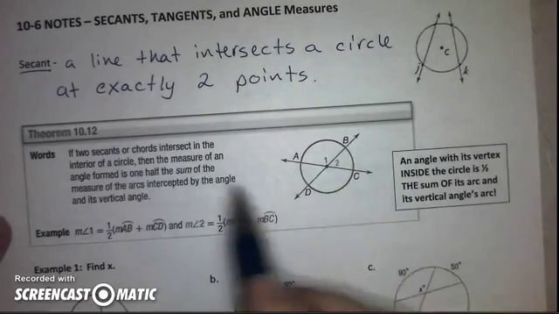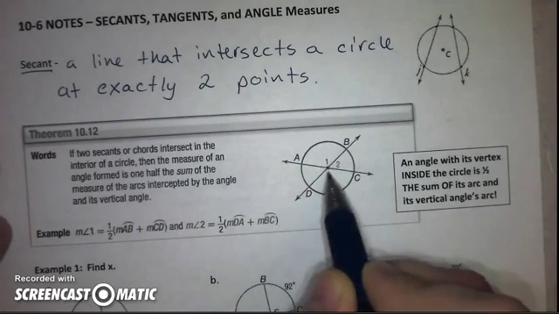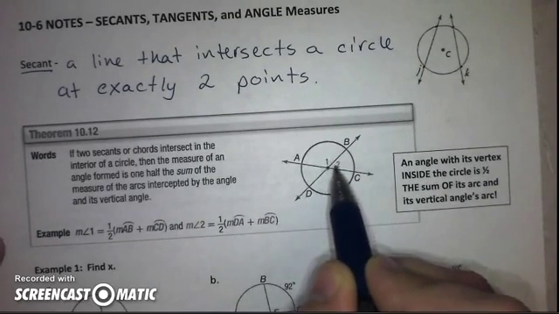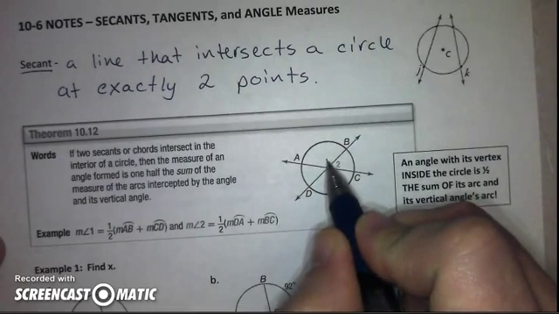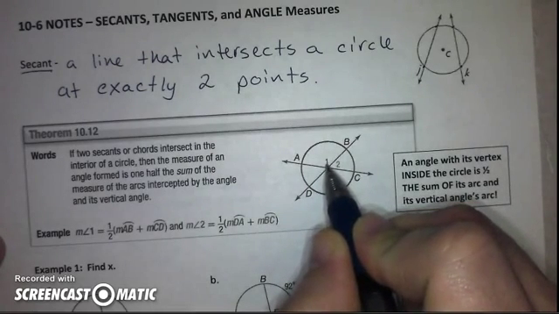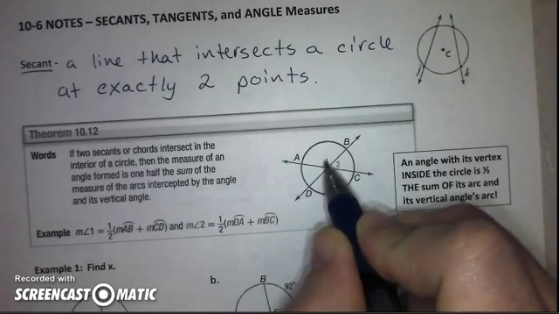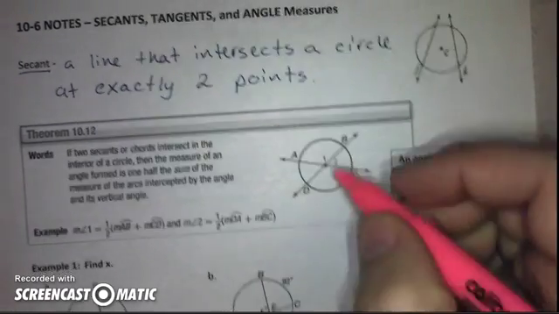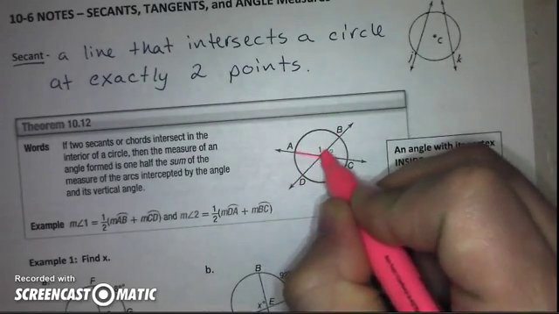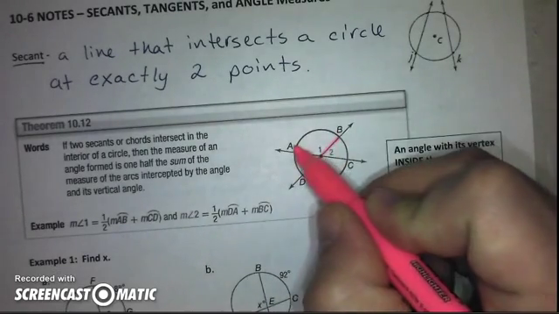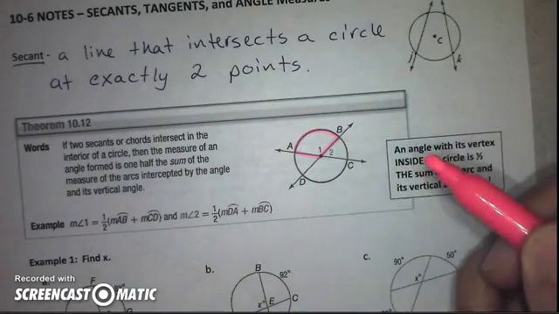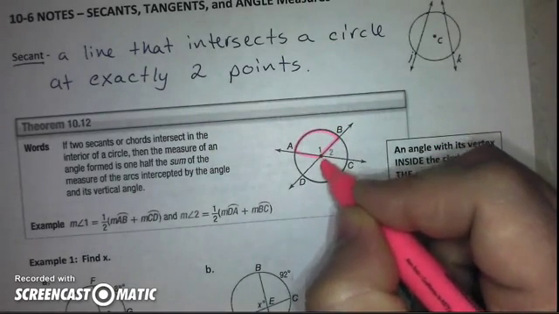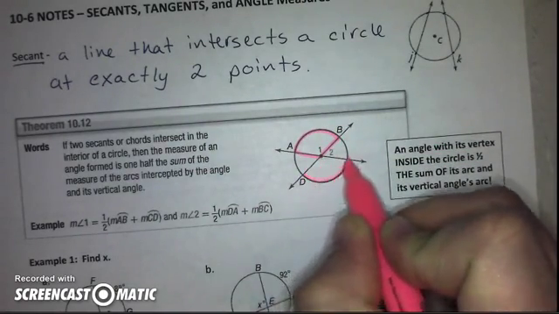First, if I have two lines that intersect creating angles with a vertex inside the circle, any one of those angles is equal to half of the sum of the arcs that it goes with. Like this, angle 1 is intercepted by arc AB, but then its vertical angle, which would be congruent to angle 1, is intercepted by arc DC.